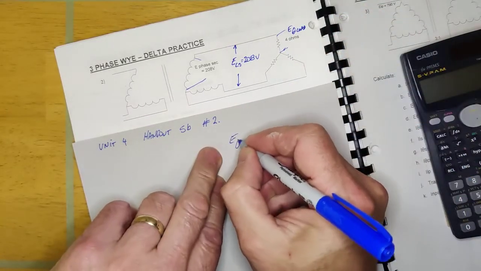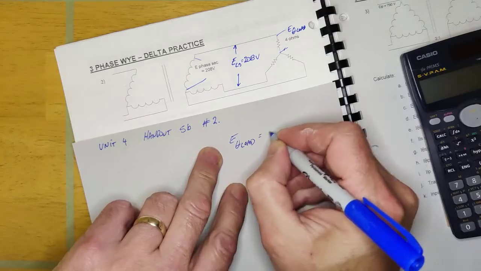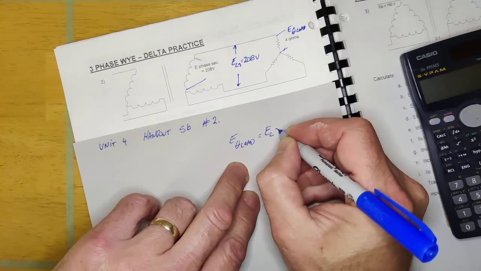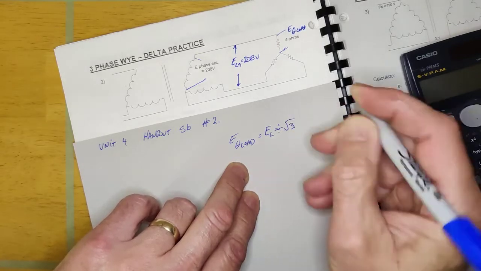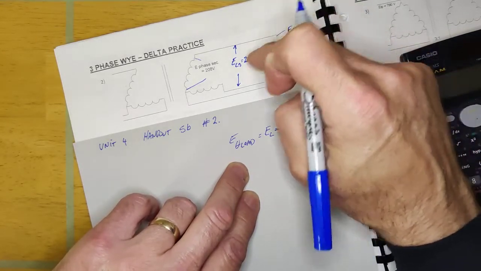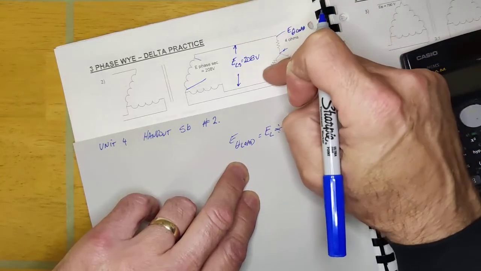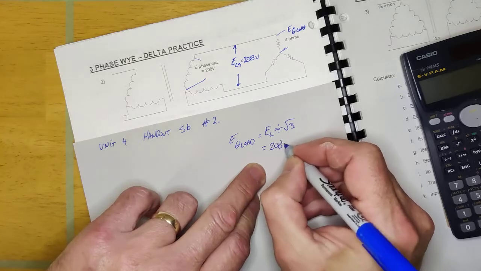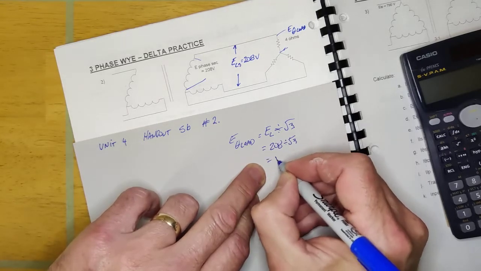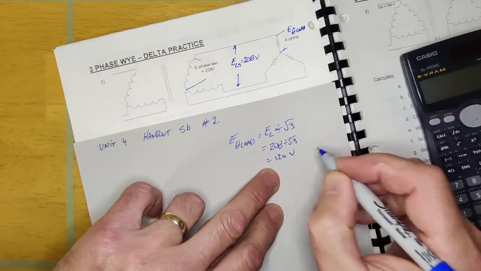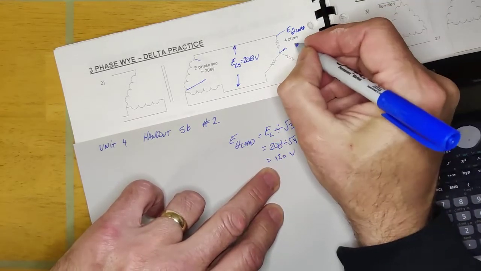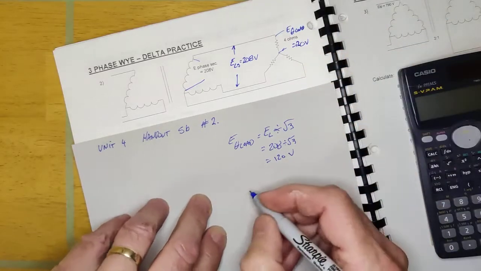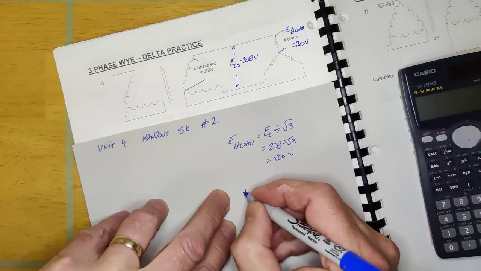I'll do it right here. E phase load is going to be E line divided by root 3, okay? And that's because I know this voltage is going to be less than 208. That voltage plus that voltage equals 208. And so it is the 208 divided by root 3, and so it's 120 volts, okay? If you do 208 divided by root 3, 120 volts right there. So the next thing I'm going to figure out is I phase load.